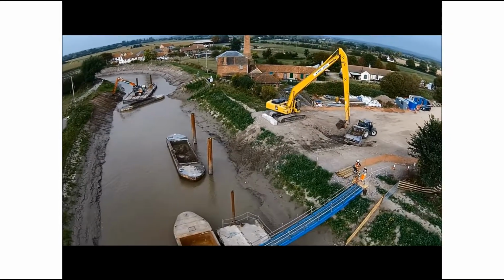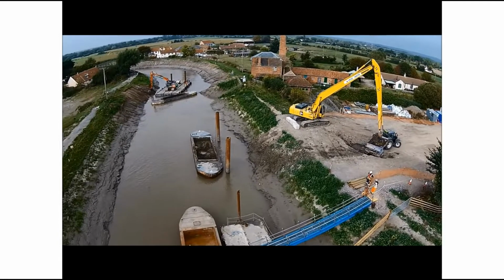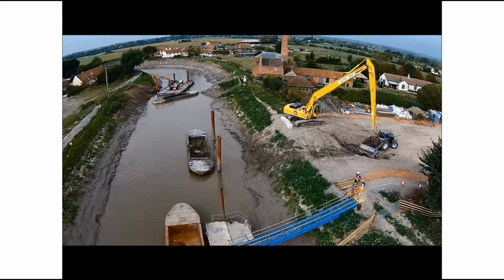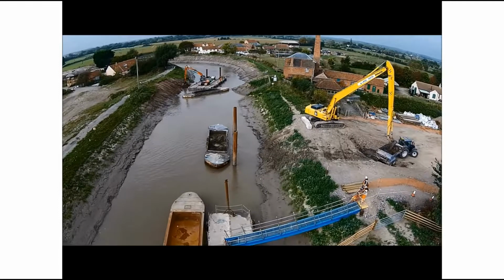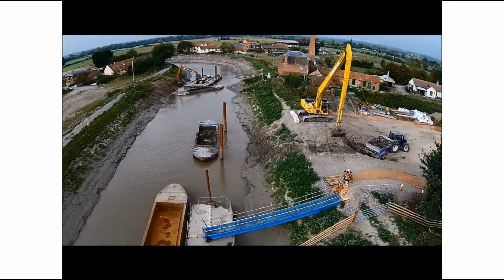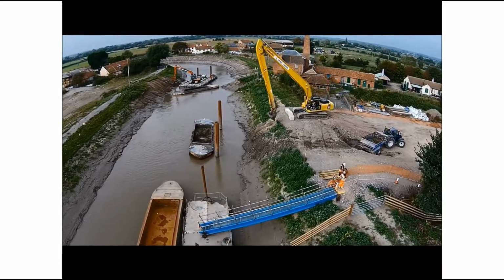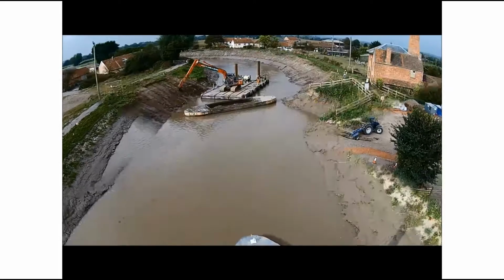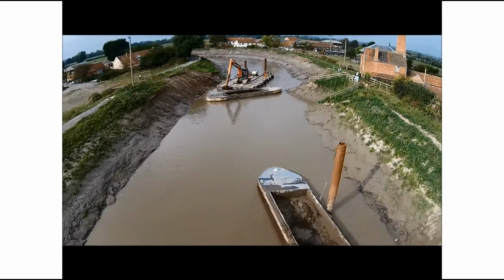So again, you're seeing, I hope, in this how it's really questionable. Is this a sustainable strategy? Well, no, it's not really. It's not a sustainable strategy because you have to keep coming back and doing this because the river will silt up again.